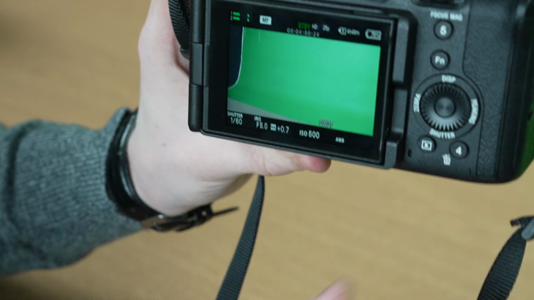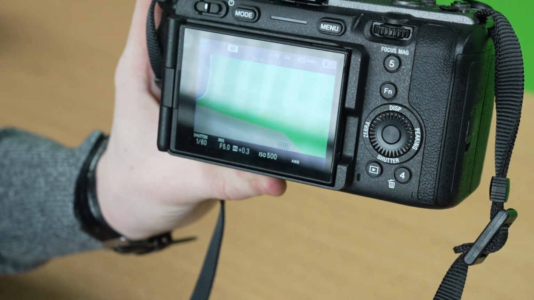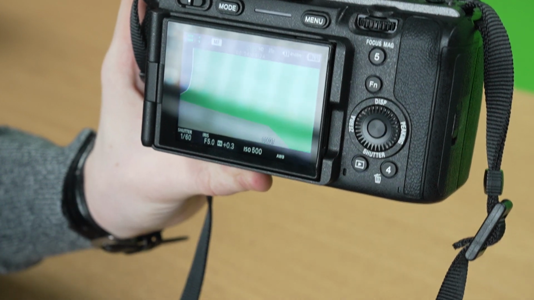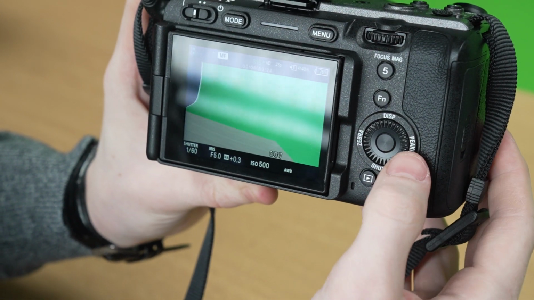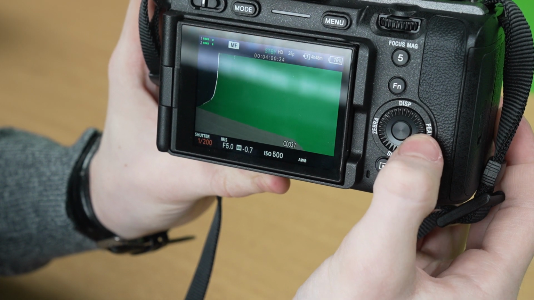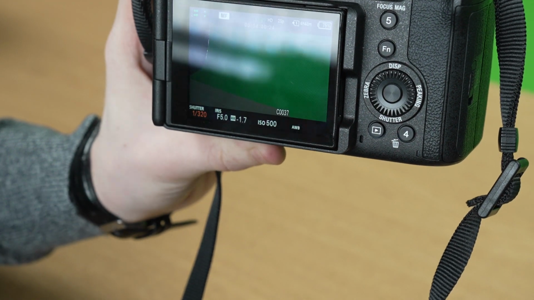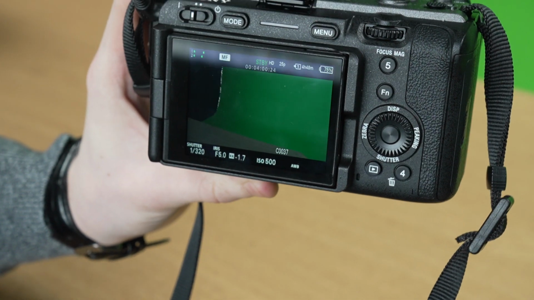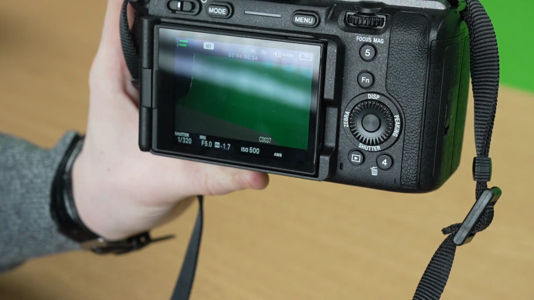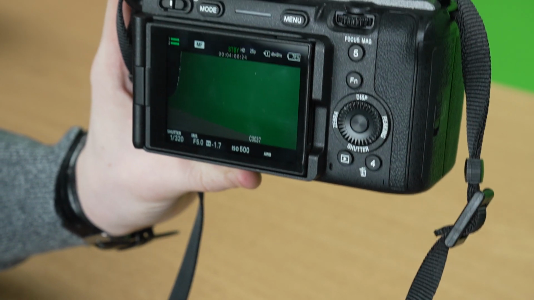Now to control shutter speed, which is how fast the shutter is opening and closing, we can use this wheel here. Now I've just got it on 160 at the minute, and if we turn it clockwise, we can create a quicker shutter speed, so the shutter's opening and closing more quickly, so there's less light being able to pass through, but we've also got less motion blur.